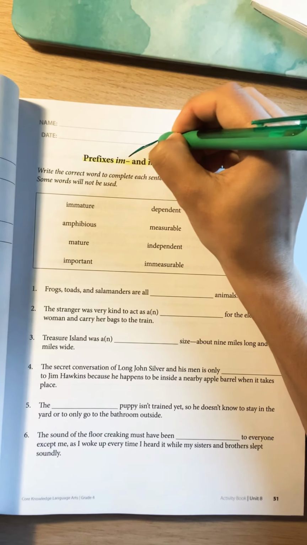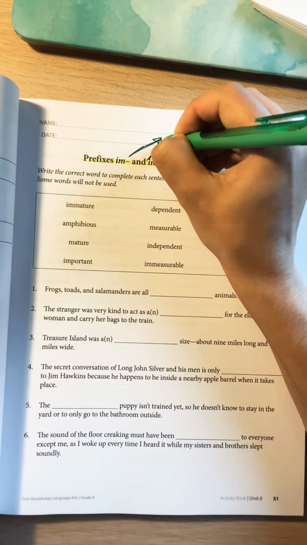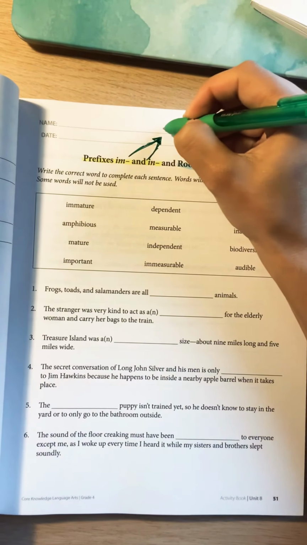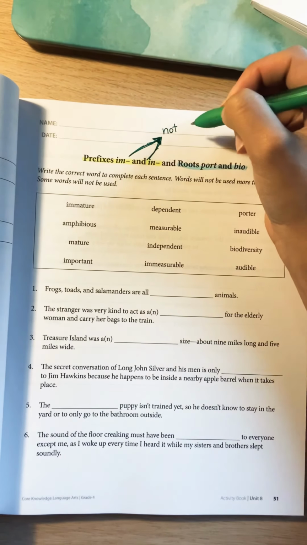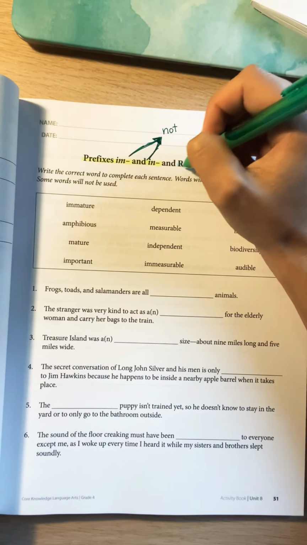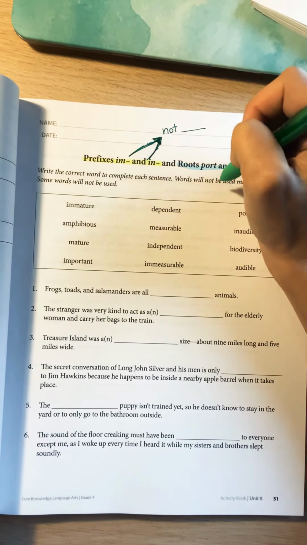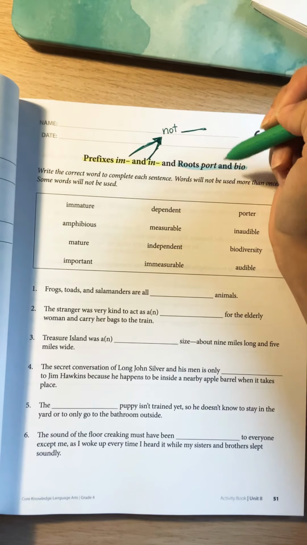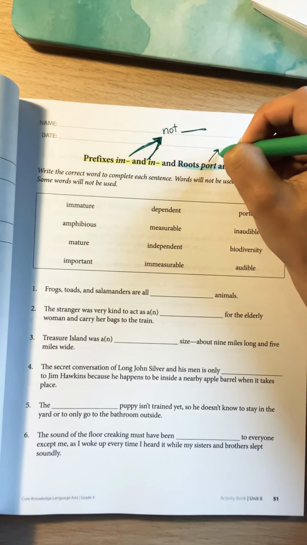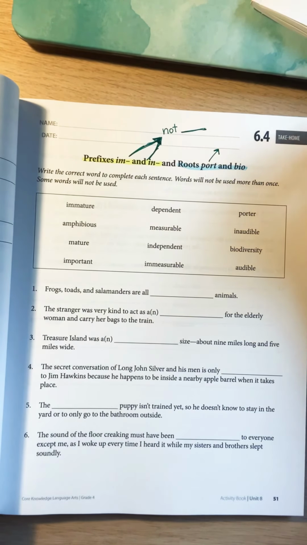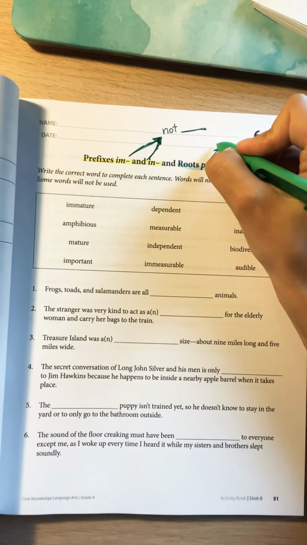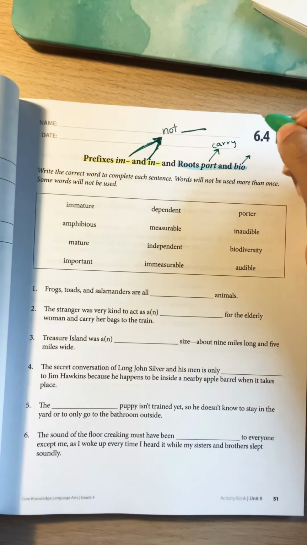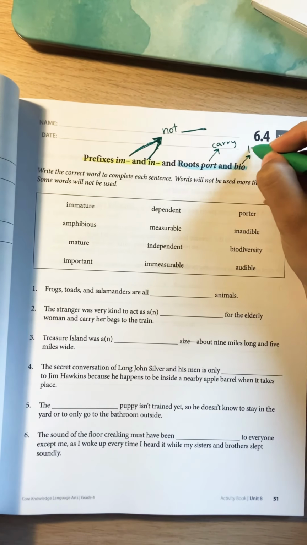Okay, do you remember what they mean? Trying to draw an arrow to explain. They both mean the same thing. They both mean not. So if you put in at the beginning of a word, it means not that thing. If you put im at the beginning of a word, it means not whatever that word is. Okay? Port. Do you remember what port means? Like transport or portfolio. Port means carry. And bio, we just learned in this unit, means life.